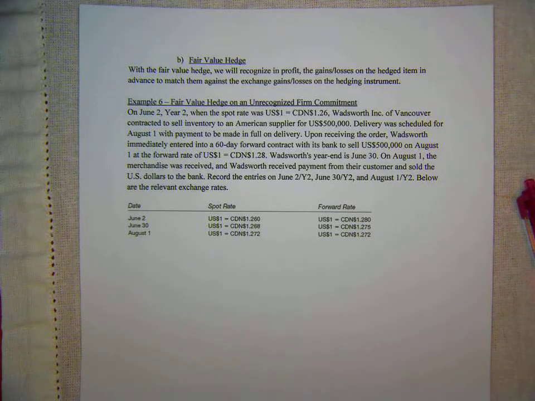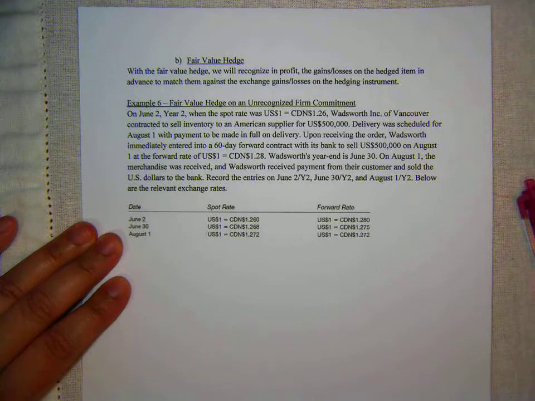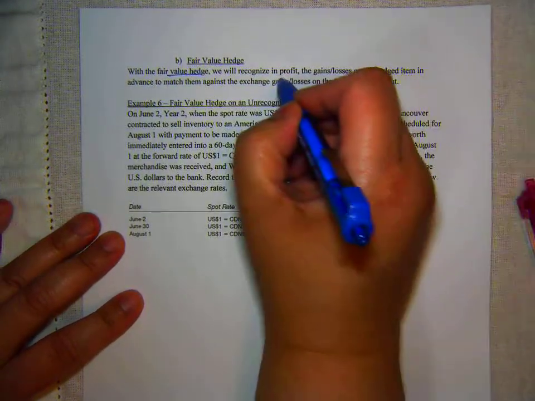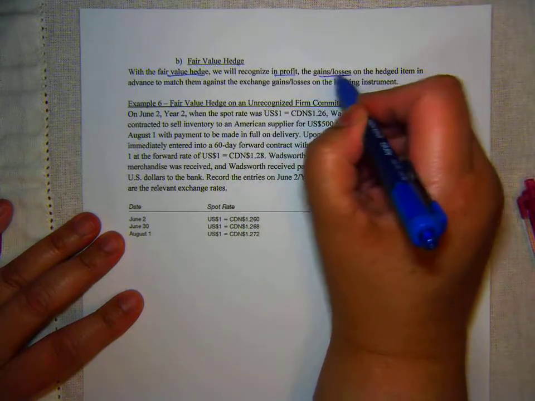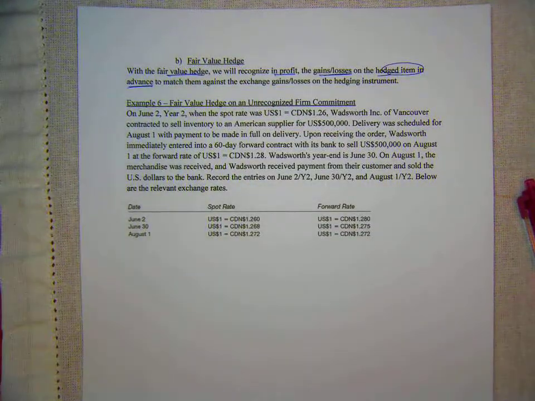Okay, we are back with Chapter 10, page 12, and we're starting on example 6, which is a fair value hedge. Just going to hit the autofocus there. Okay, so with a fair value hedge, we will recognize in profit the gains and losses on the hedged item in advance to match them against the exchange gains and losses from the forward contract. So in the last example, the cash flow hedge, we kind of hid the gains and losses from the hedging instrument in OCI and then brought them out by transferring them to sales.